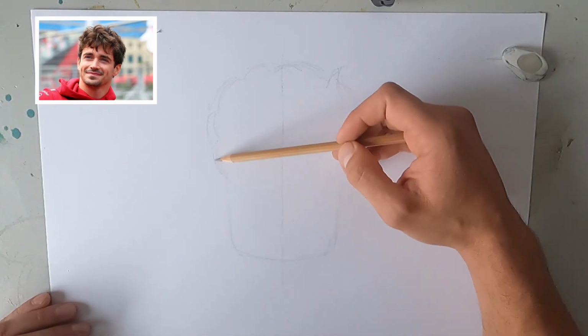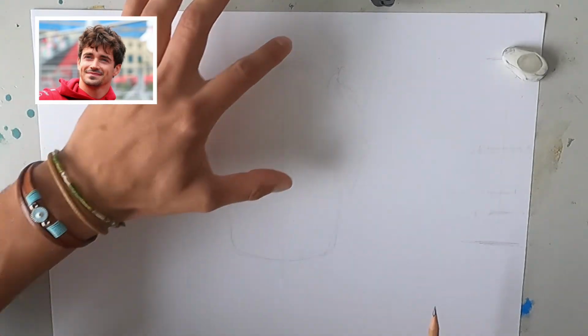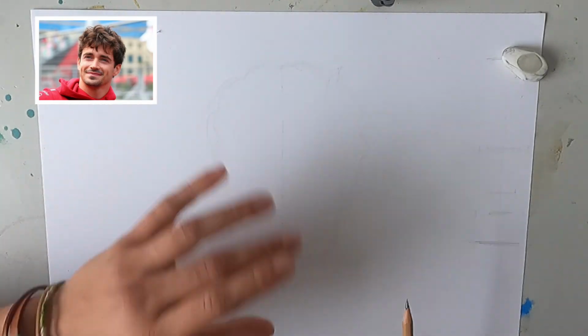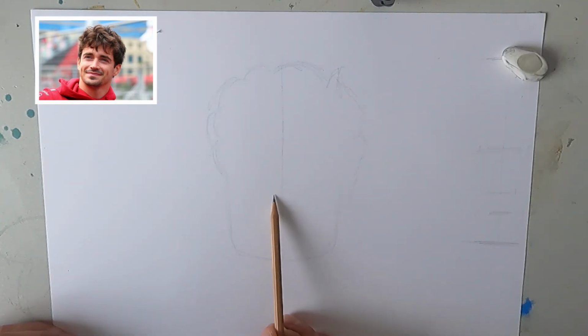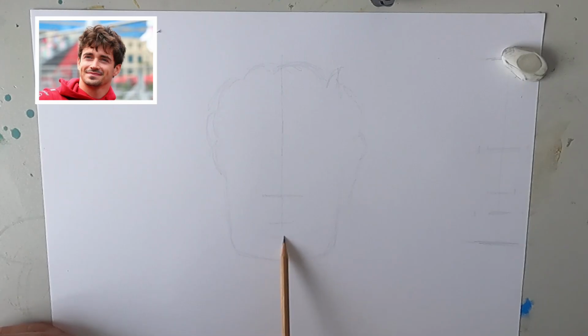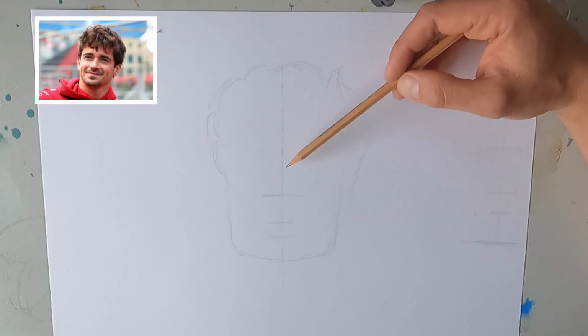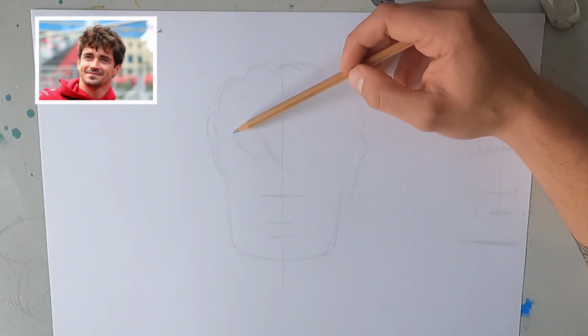I'm pretty happy with this, yeah. So I'm going to make the top part of his head bigger because of his hair. I'll push everything a little bit downwards here. His eyes are going to be, say, here. His nose halfway through. I'll still keep the proportions pretty realistic though. I'll just squeeze his face down and his hair comes around here.